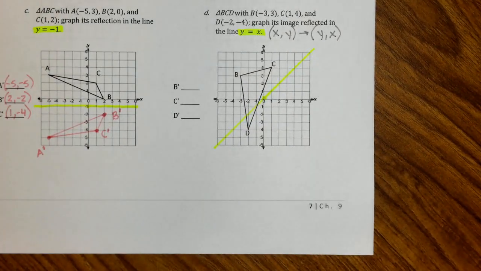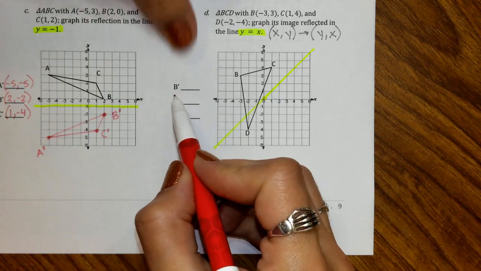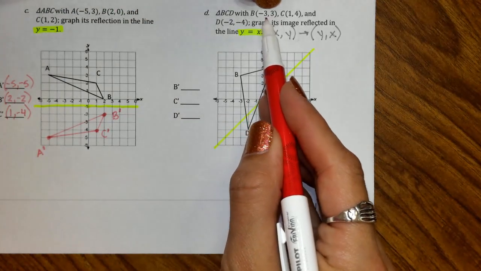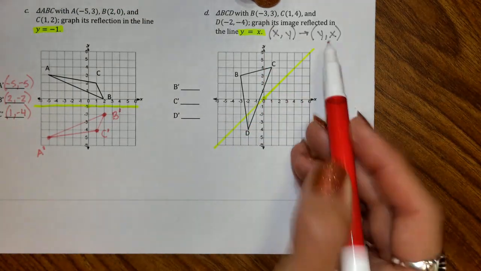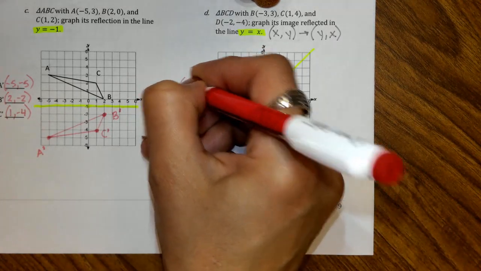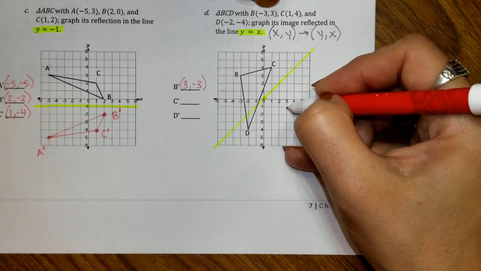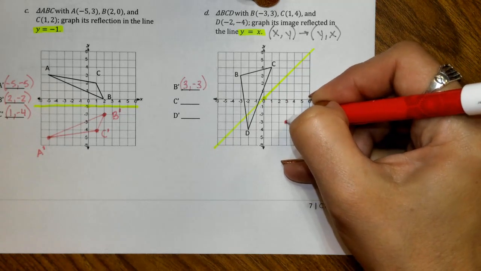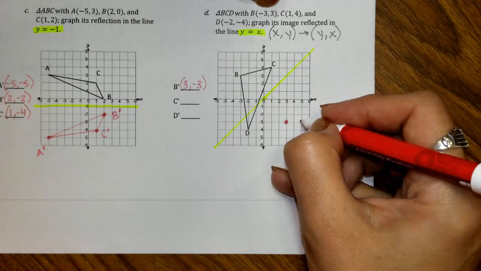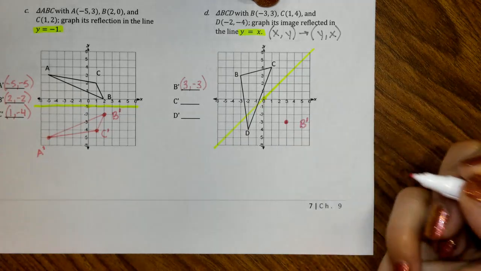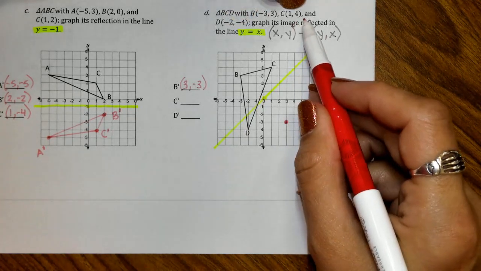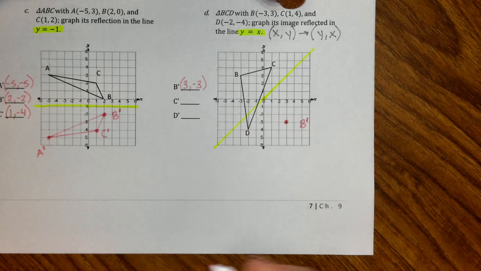So let's take a look at B and B prime. B was at -3, +3. Switch them around. So the +3 now becomes the x, the -3 now becomes the y. So +3, -3. Here we're going to have our B prime. C was at 1, 4. Switch them. 4, 1.